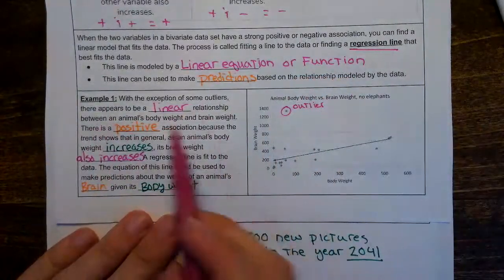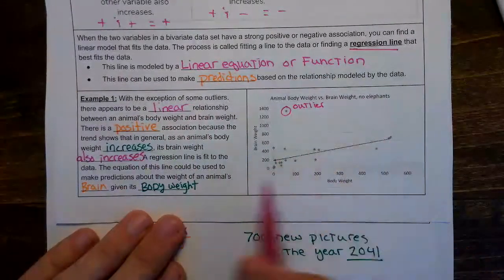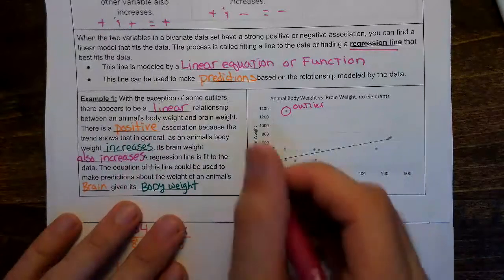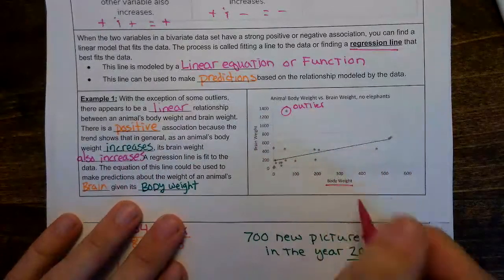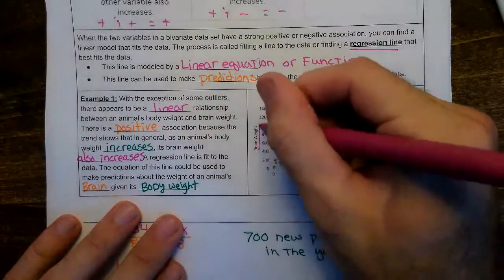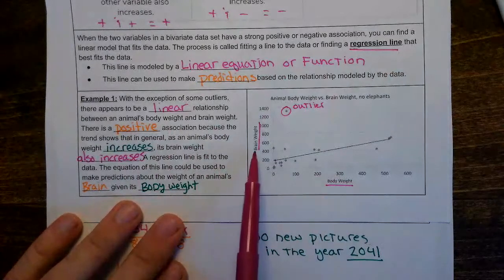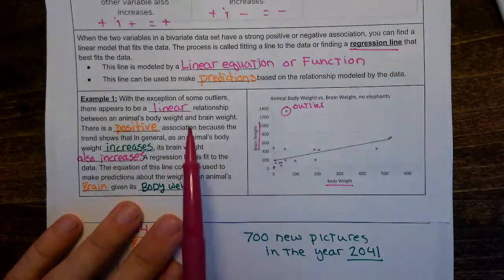there appears to be a linear relationship, meaning there is sort of a pattern we can follow between an animal's body weight, which is right here, and the brain weight, which is our Y value. So this compares the body weight of an animal to the brain weight of an animal.